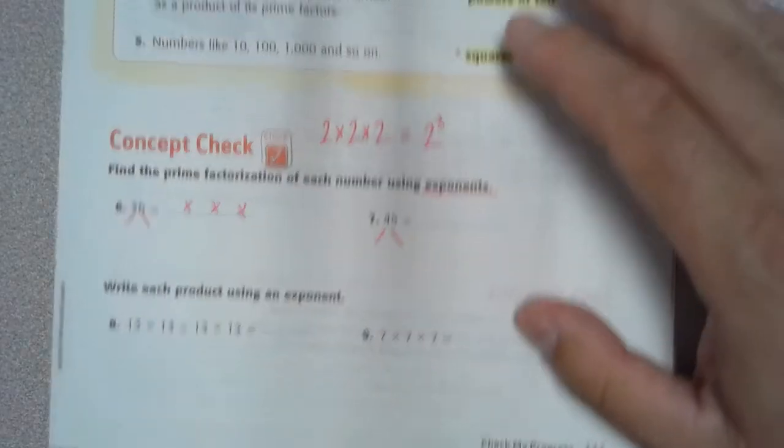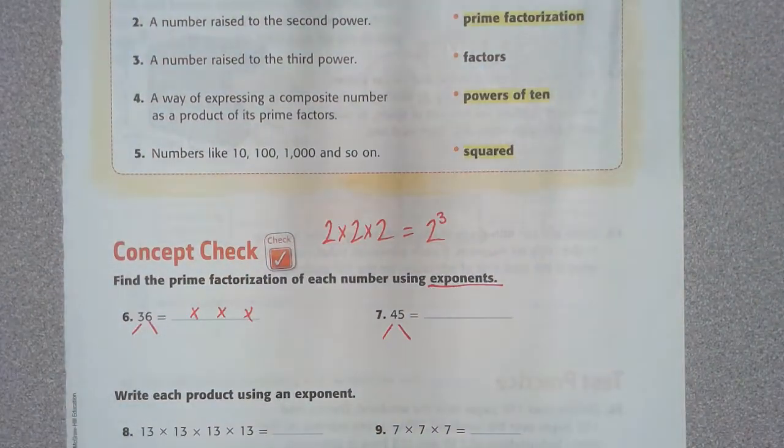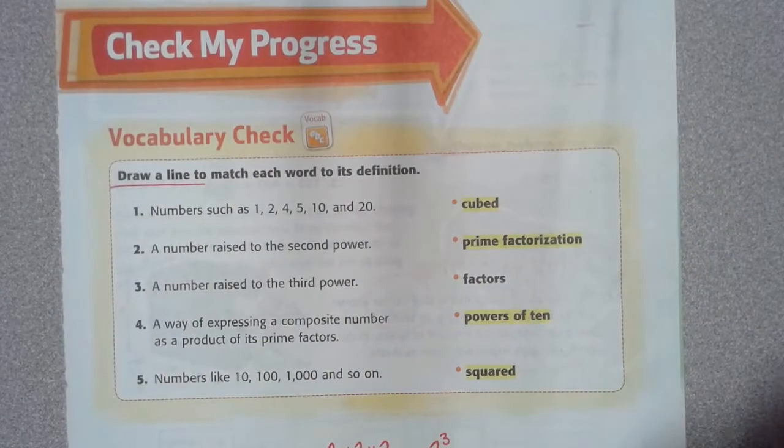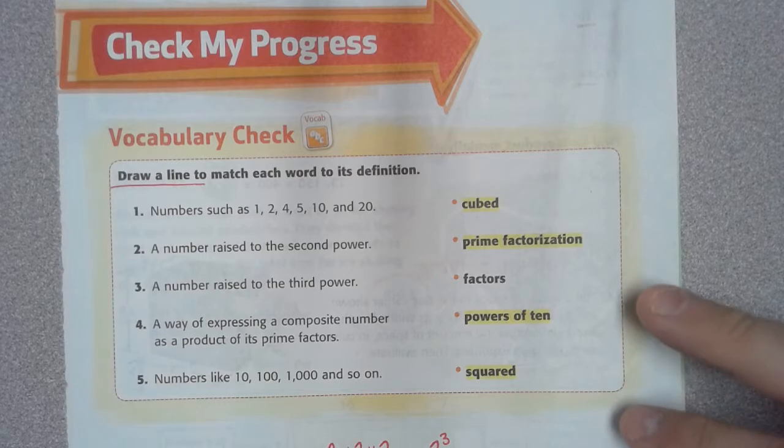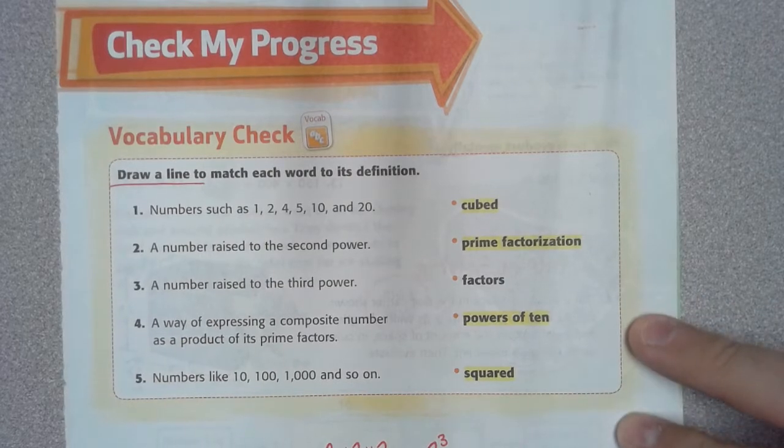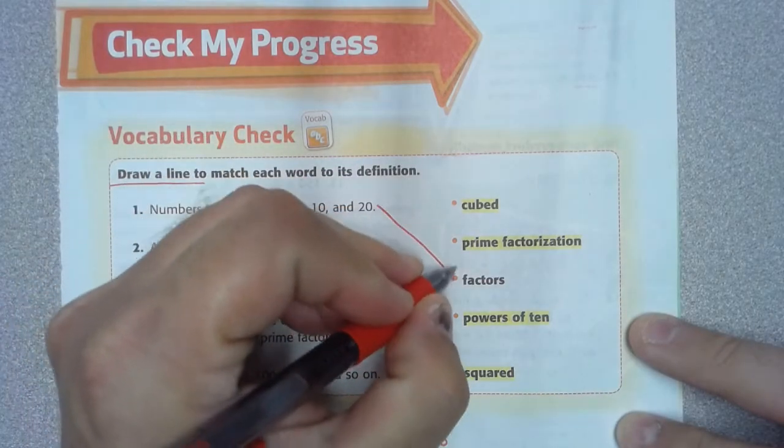All right. Let's talk about the answers to the definitions here. Numbers such as 1, 2, 4, 5, 10, and 20. What do you think those go to? Raise your hand and tell me. Brighton. Yes, ma'am. Factors. How many of you had that?